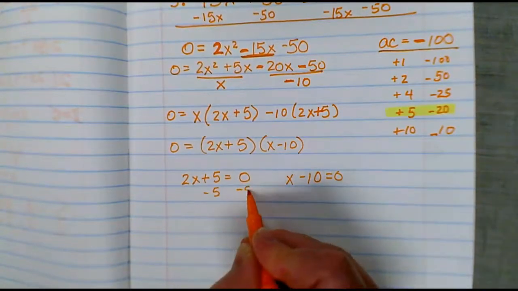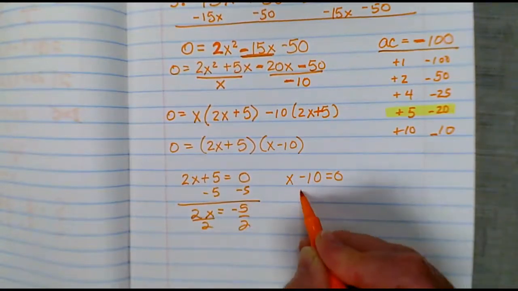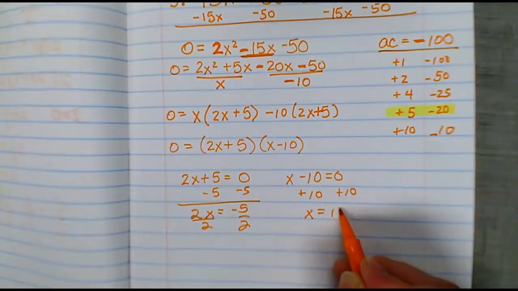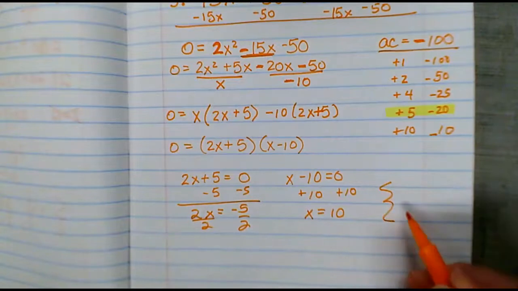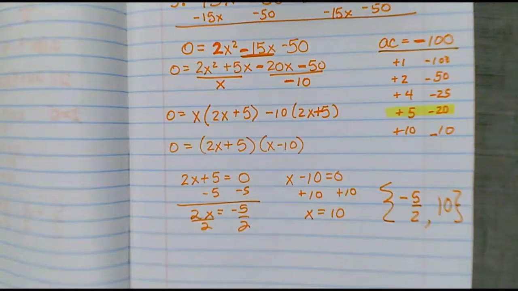Minus 5, 2x equals negative 5. So my solution set is negative 5/2 and 10.